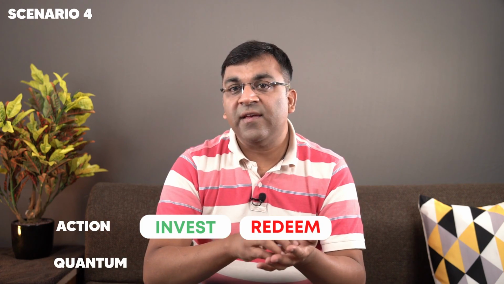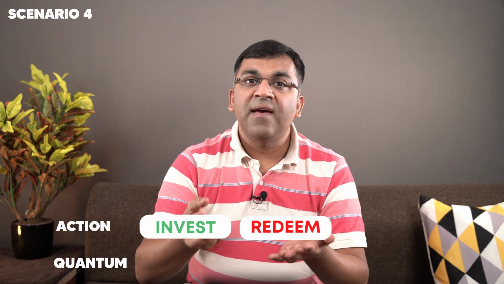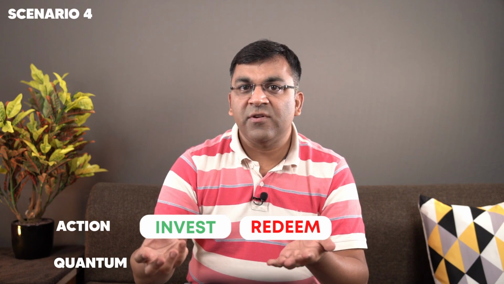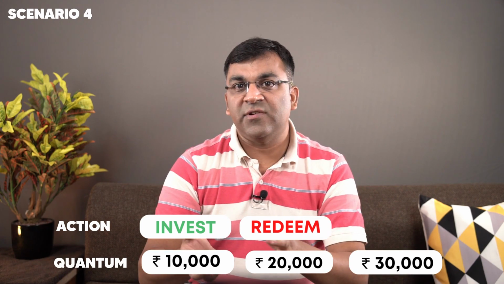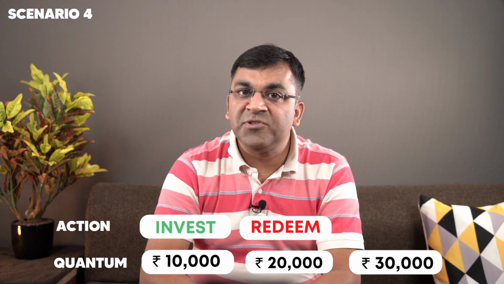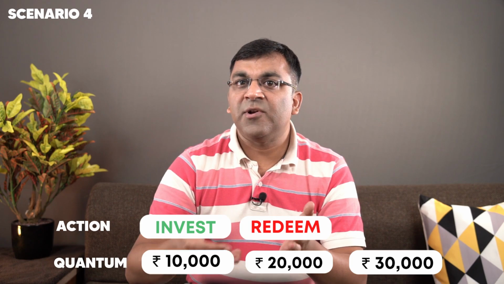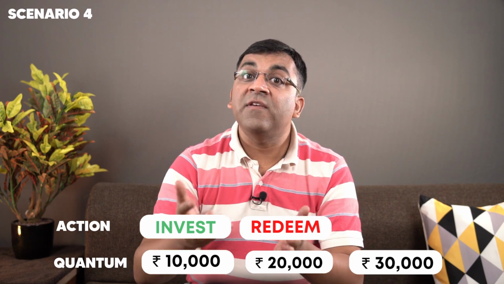By doing this, we are not only determining the action we need to take, that is to buy or sell at different levels of relative valuation, but we are also defining the quantum or the amount of action, which in our case is the redemption or an additional investment of 10,000, 20,000 or 30,000 rupees.